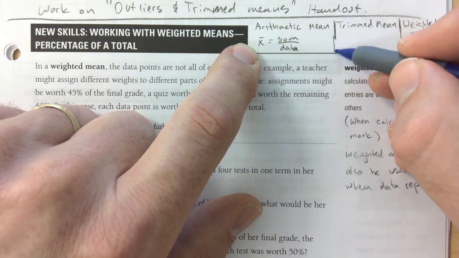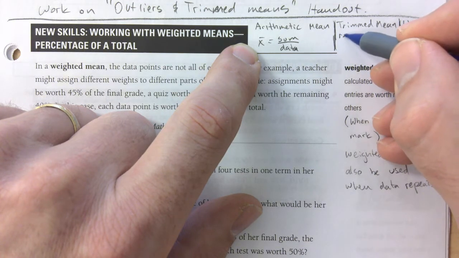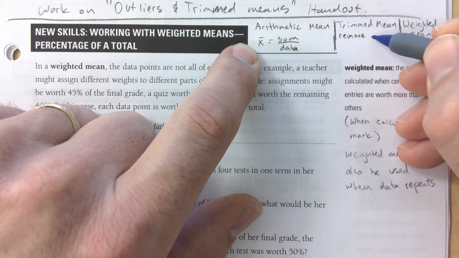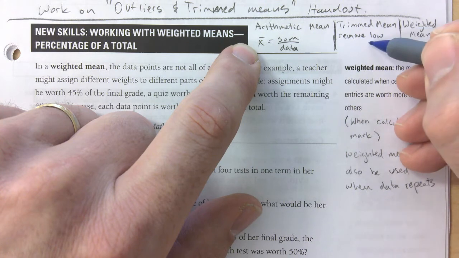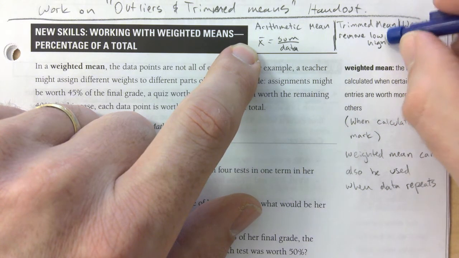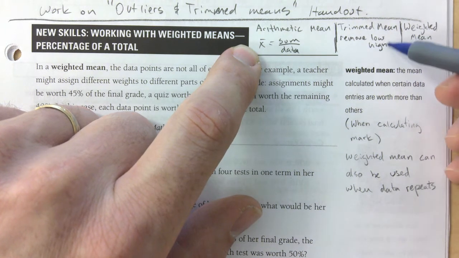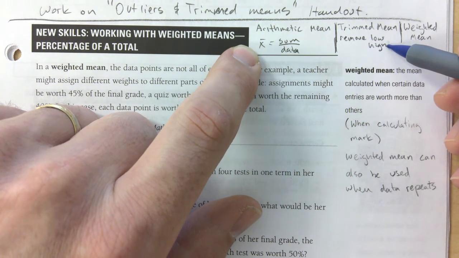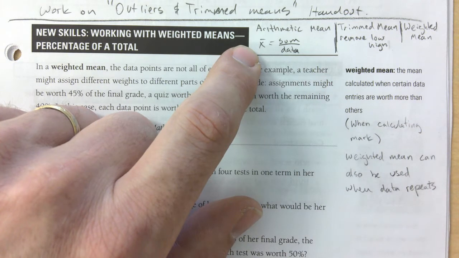The trimmed mean, right? Remove low and high values. That's what the trimmed mean is. Why are we doing that? Because we seek to remove the outlier or the outliers. Okay, so we have to cut top and bottom, right?